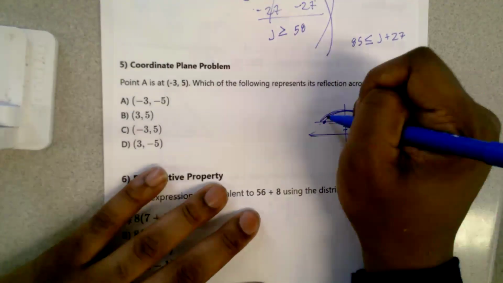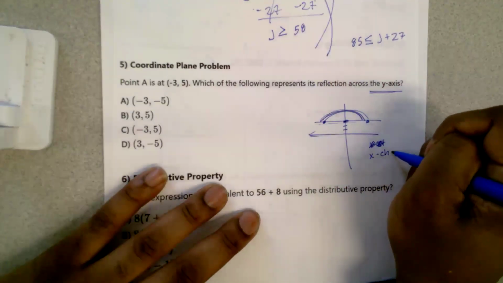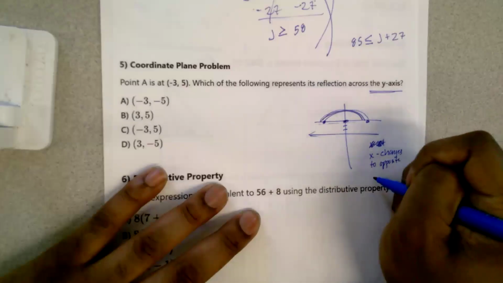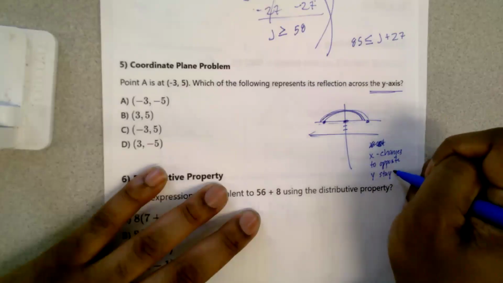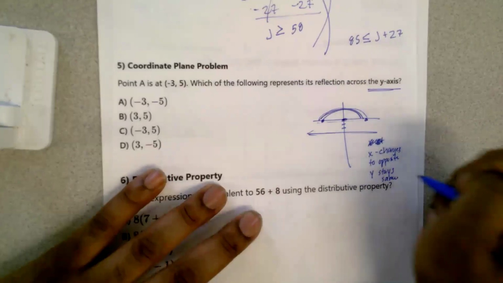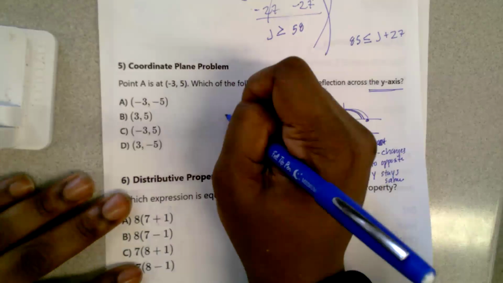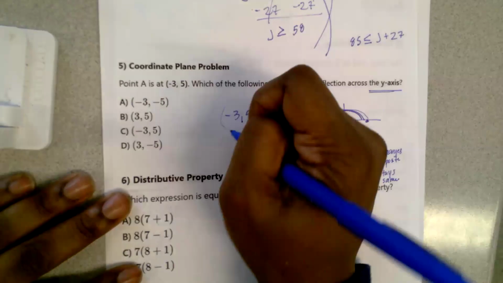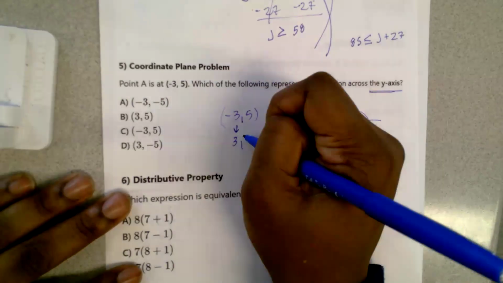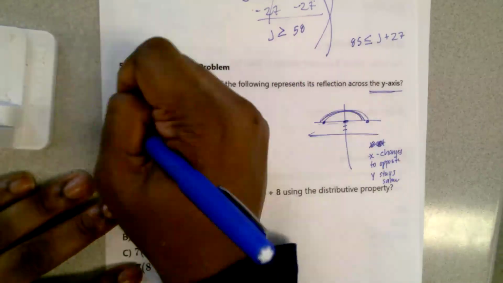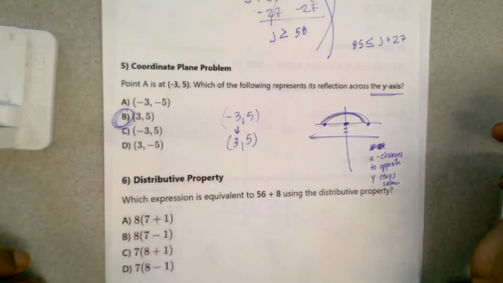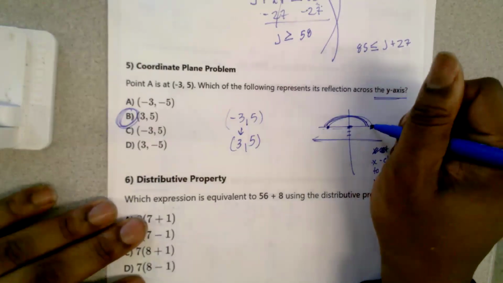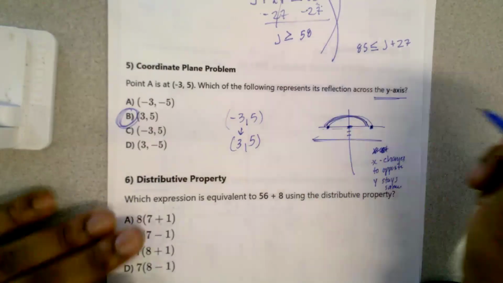So the X changes to its opposite, and the Y stays the same. So if it's -3, +5, the X changes to its opposite and the Y stays the same. Because if it was -3, 5, we changed it, it'll be +3, +5.